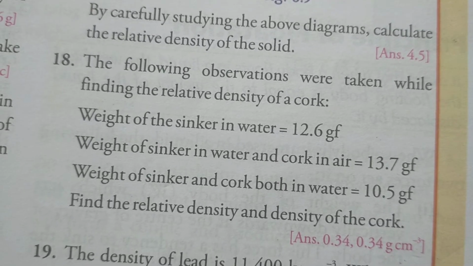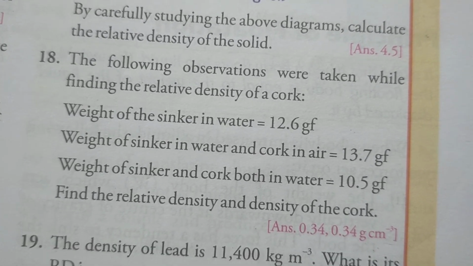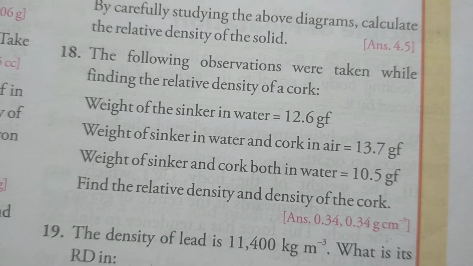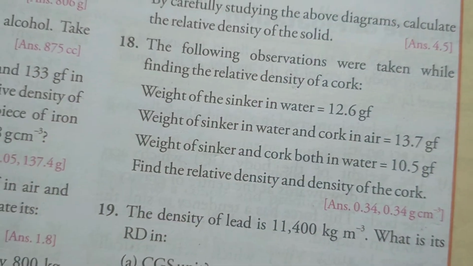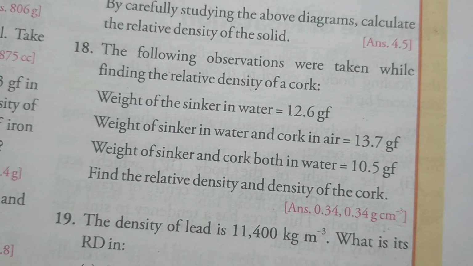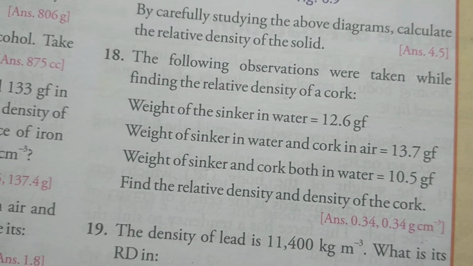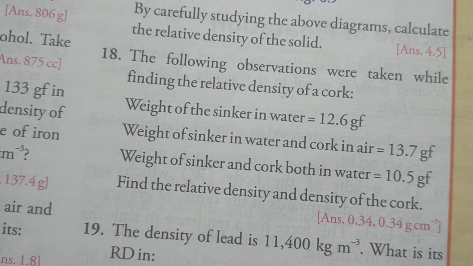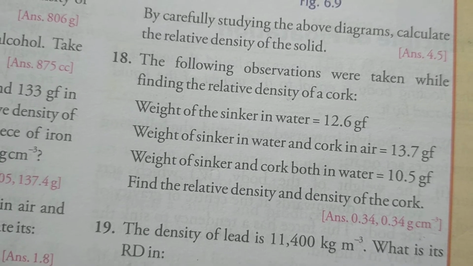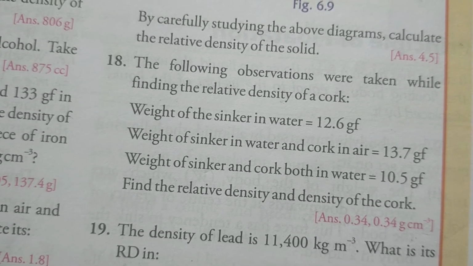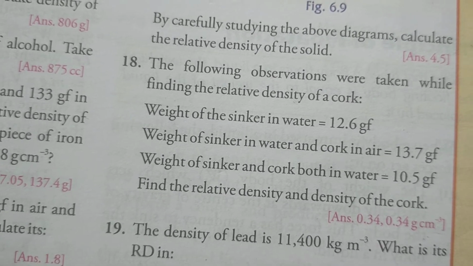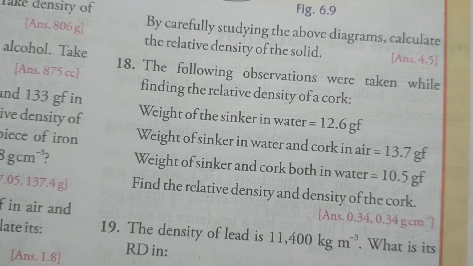So next question we have, the following observations were taken while finding the relative density of a cork. Weight of sinker in water is given 12.6 gram of force. Weight of sinker in water and cork in air, 13.7 gram of force. Weight of sinker and cork both in water, that is 10.5 gram of force. Find the relative density and density of the cork.